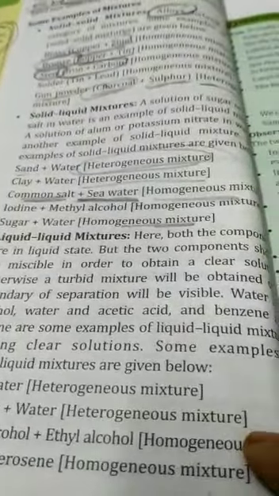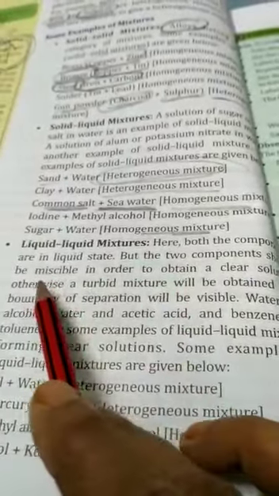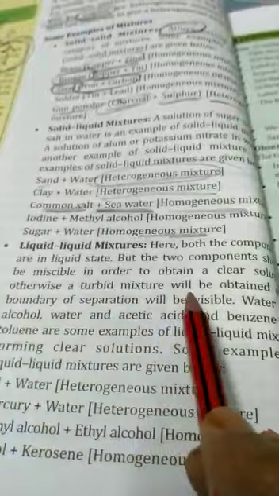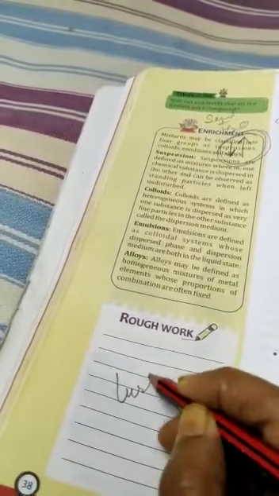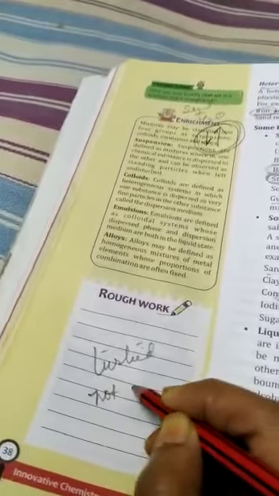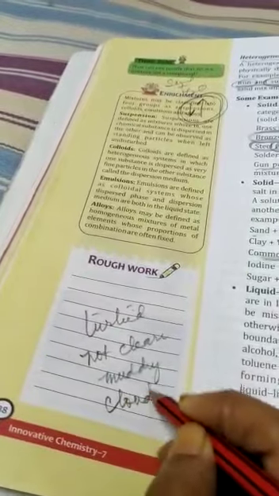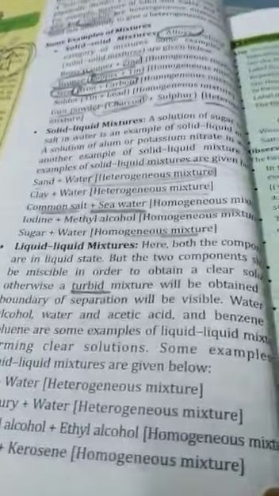Next is liquid mixture. Here both the components are in liquid state, but both the components may be miscible in order to obtain a clear solution. Otherwise, a turbid mixture will be obtained. A new word for you: turbid. Turbid means not clear, not a clear solution, or a muddy solution, or you can say which gives a cloudy look. So a turbid solution is formed.